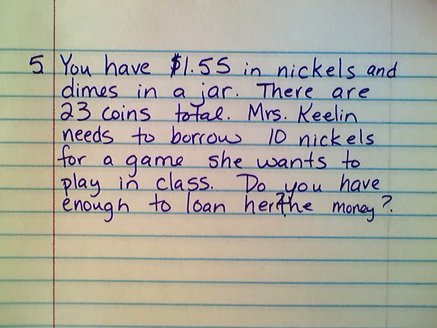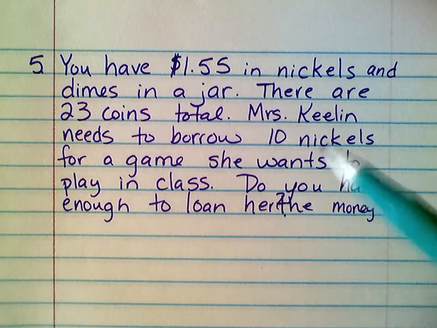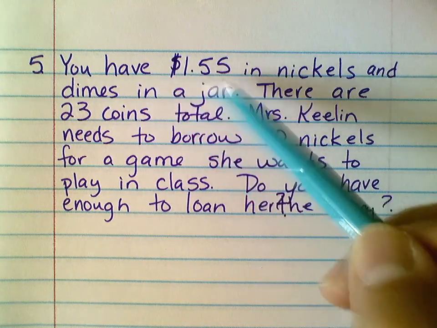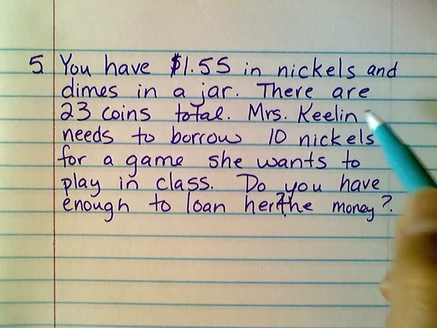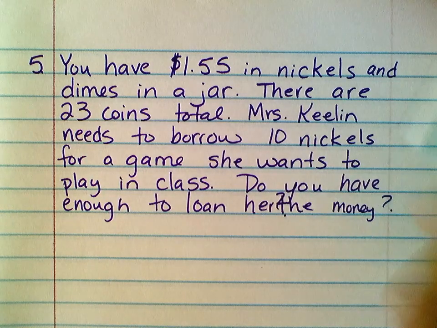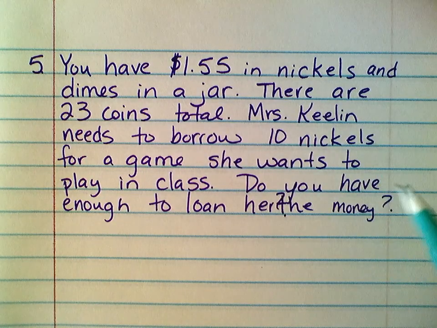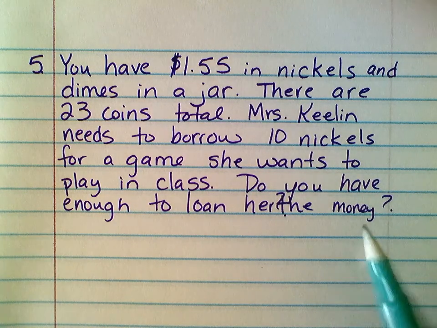So here's a real world example for our elimination problems. You have $1.55 in nickels and dimes in a jar. You have 23 coins total. I need to borrow 10 nickels for a game that I want to play in class. So do you have enough to loan me the money?